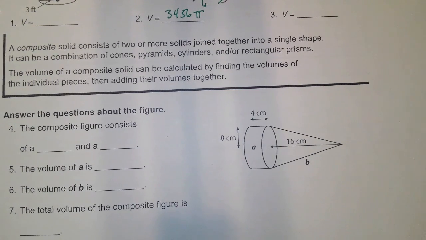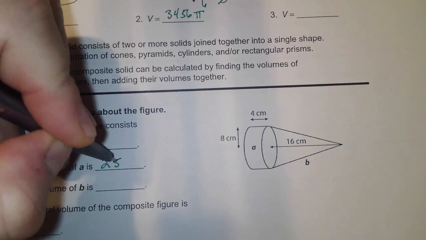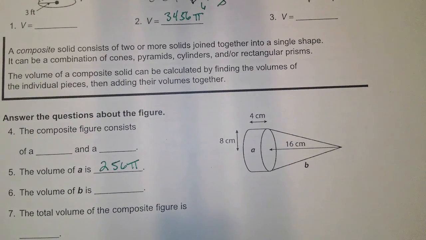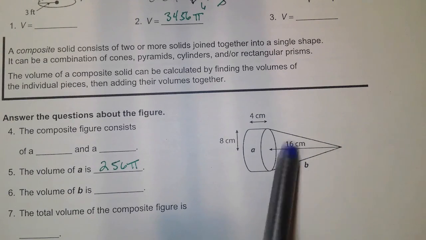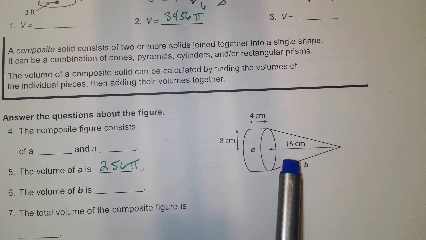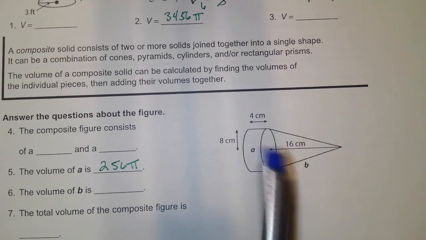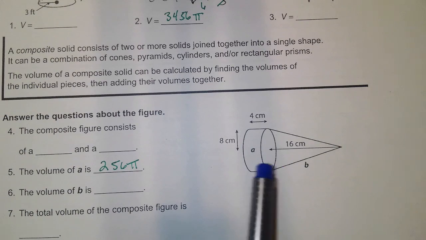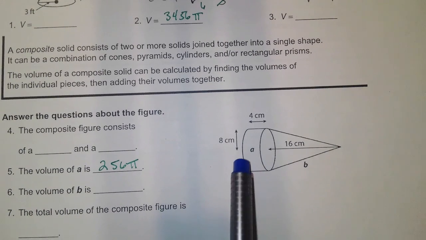256 pi. Look at that. 256 pi. Done. Okay, and then we want to figure out the area, or sorry, I keep saying area. I'm, again, exhausted. So volume of this cone at the top. So this cone has the same base as the cylinder at the bottom.